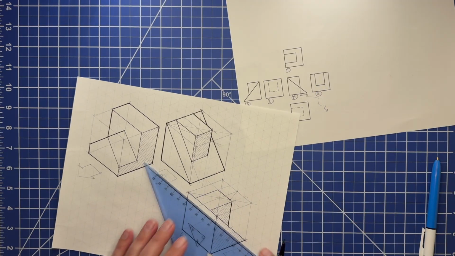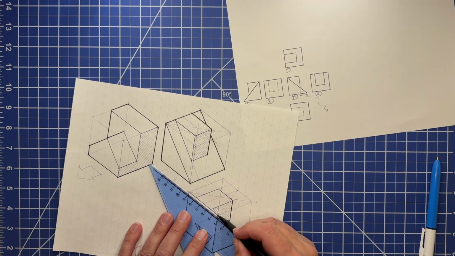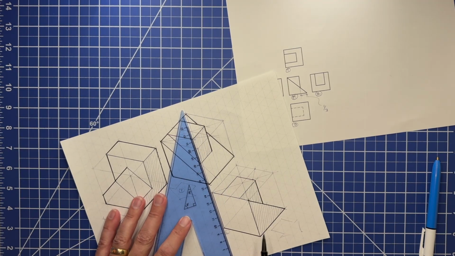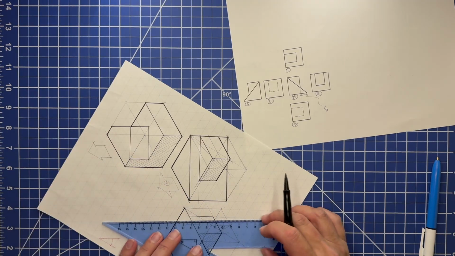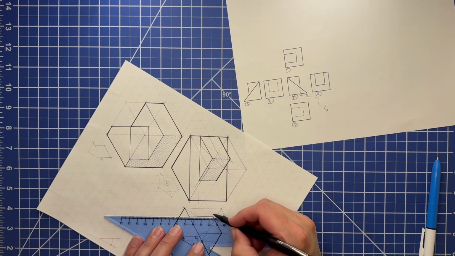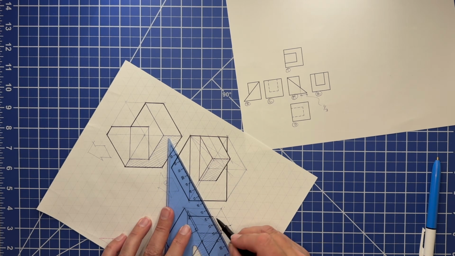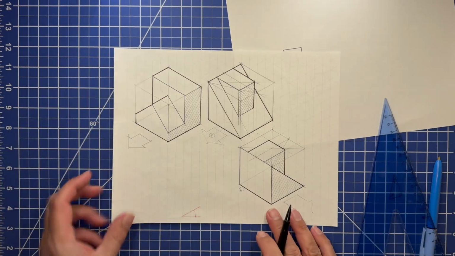From this view, it's difficult to see what's happening with that three-dimensional object, whereas this view shows that object off much better.